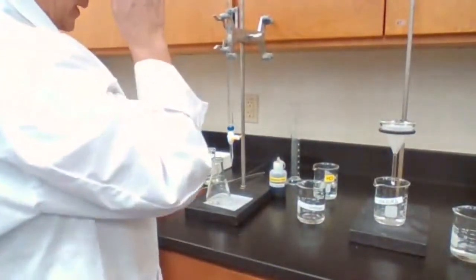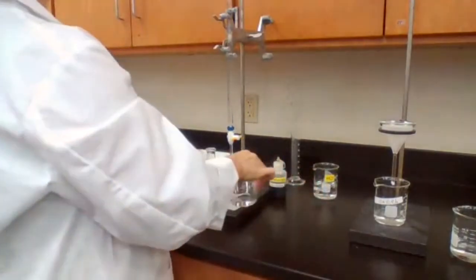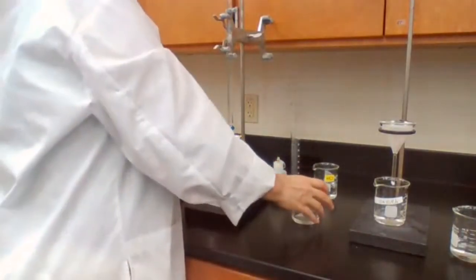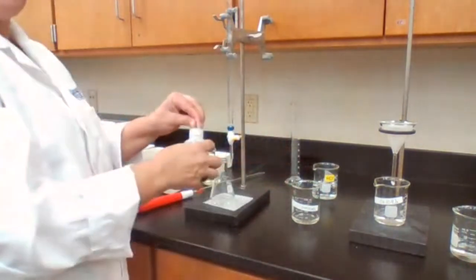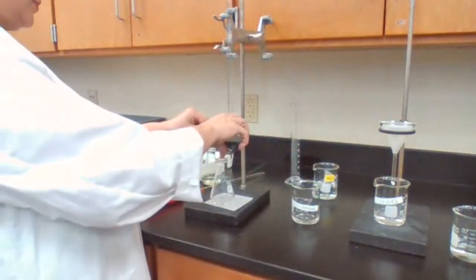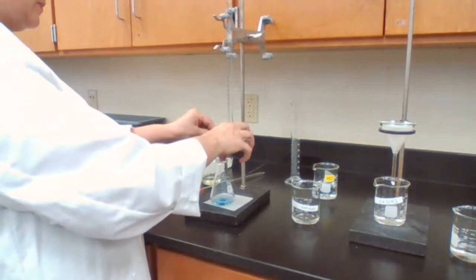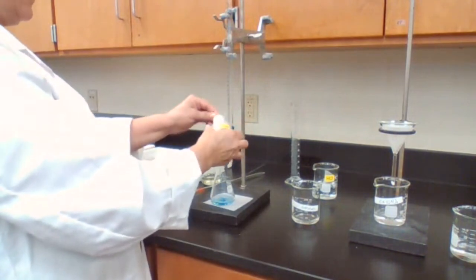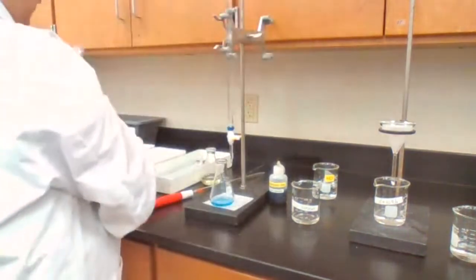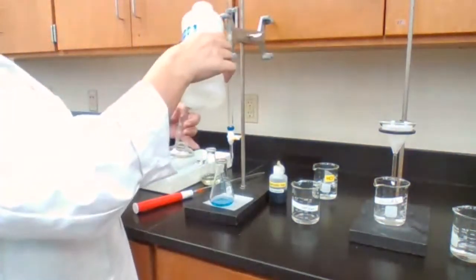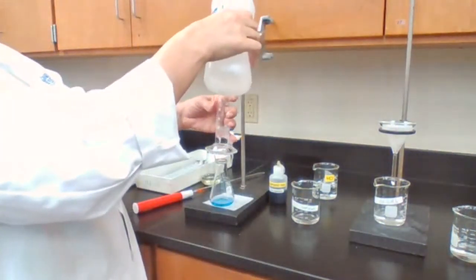Okay, so going to set this again. It's at 14 now, adding the Bromothymol group, 3 drops of Bromothymol group, 25 milliliters of water. When it is trial 1 and 2, everything has to be the same.